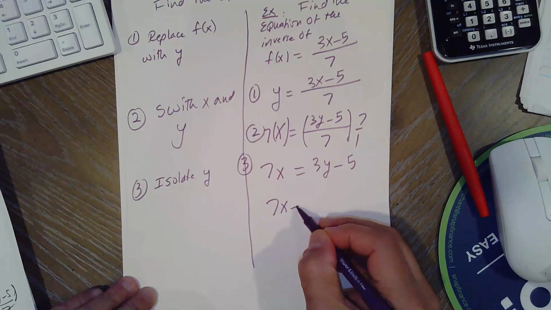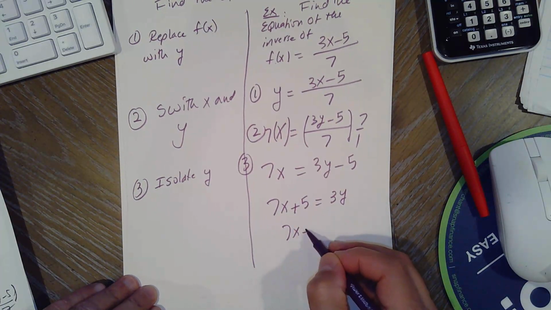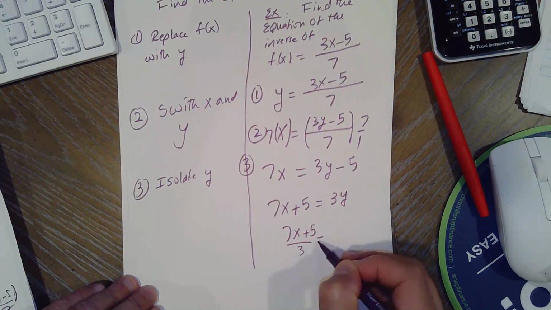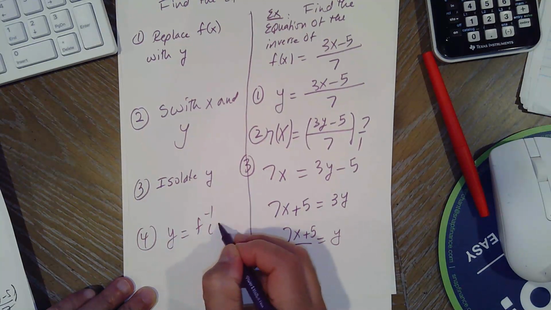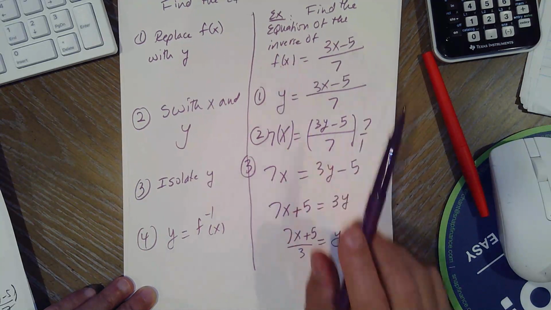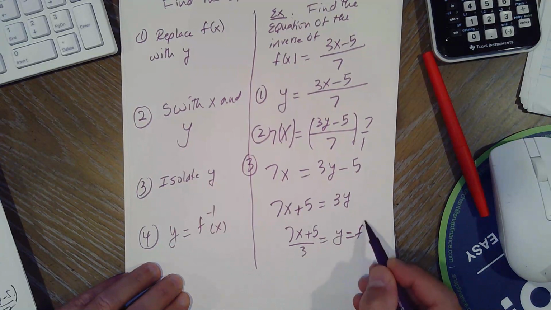Add the 5, and then divide by 3. So this y that you got is actually the inverse function. Y originally was f of x, we swapped it, it becomes x actually, so it's the inverse.